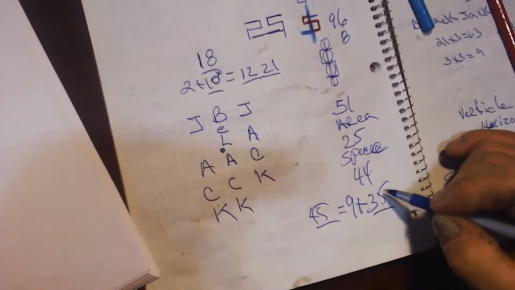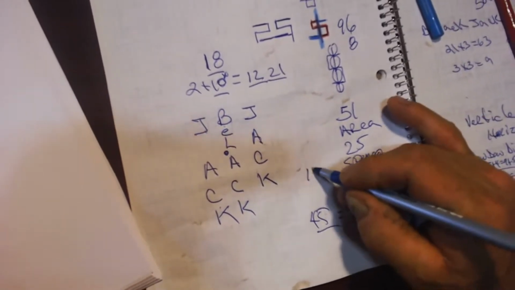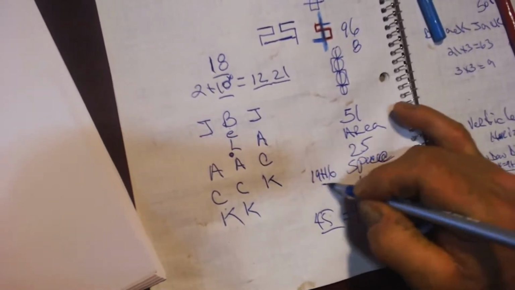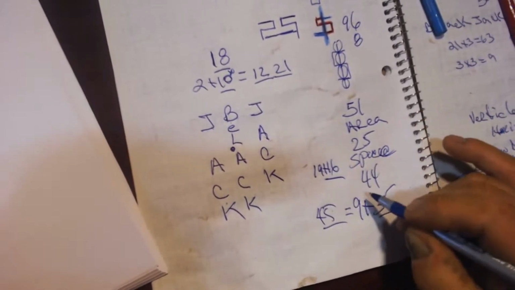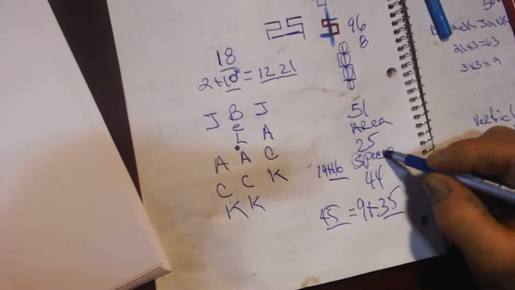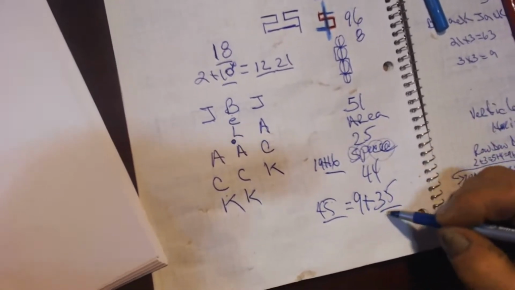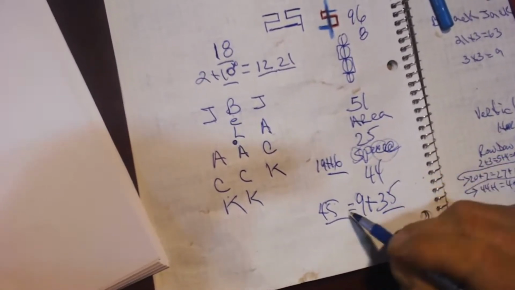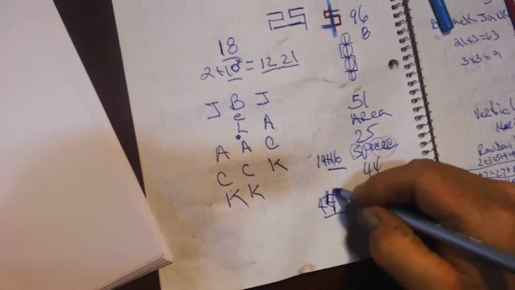I didn't have to do it that way. I should have done it as 19 and 16, 7 and 9. Sorry, yeah, equaling 35. The S and the P letter. ACE is what equals 9, and that's where I get 44. I don't know why I marked 45.